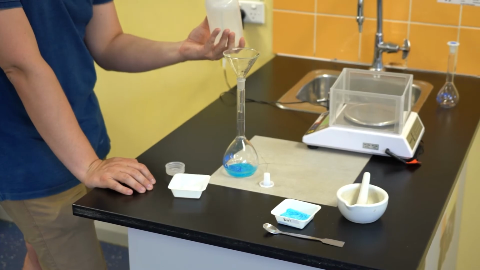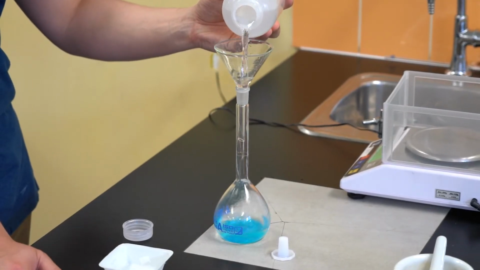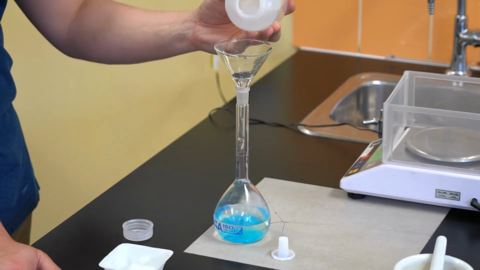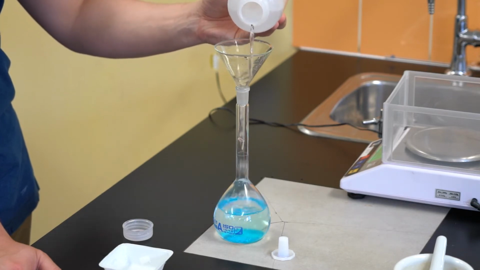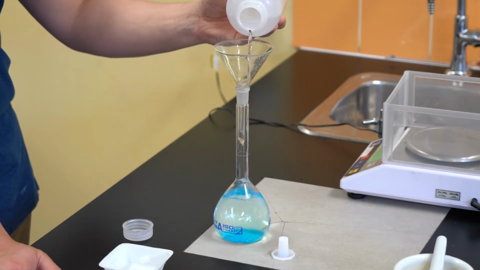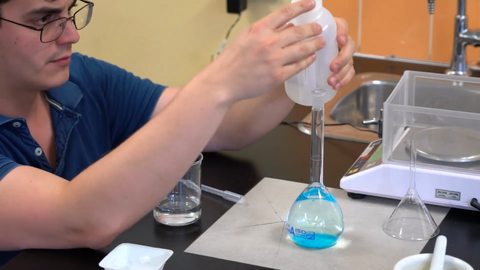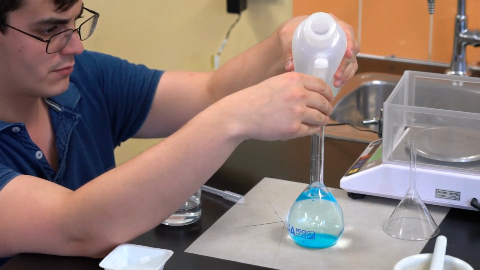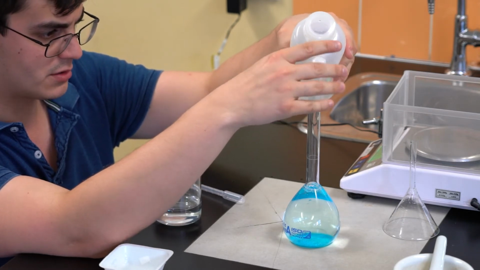We want to stop nice and early to ensure that any excess liquid that's being poured into the funnel doesn't just shoot up the neck and go past our graduation mark. I'll then move to just squirting in a small amount of water to build up the volume of water in the neck.